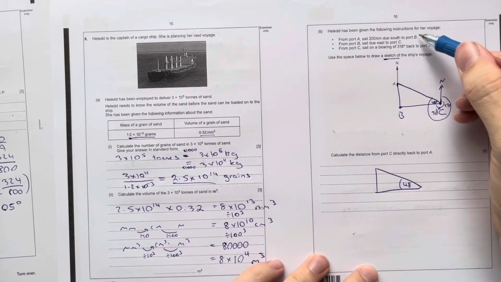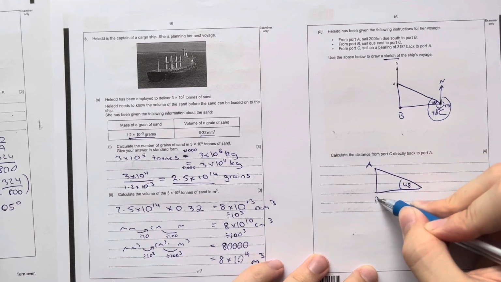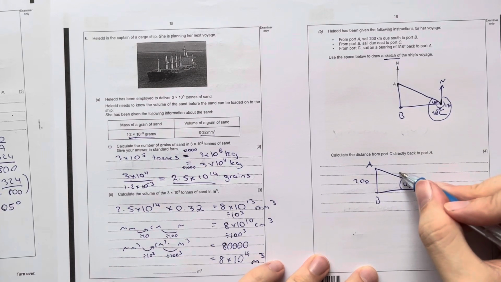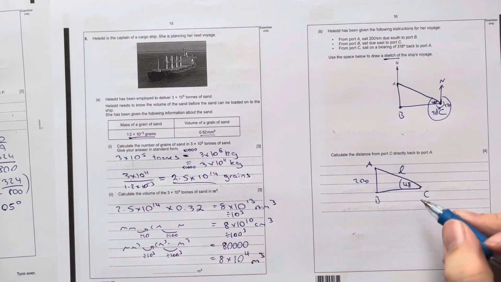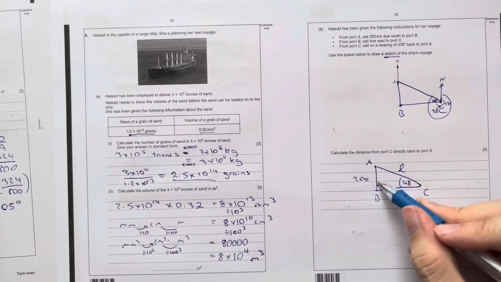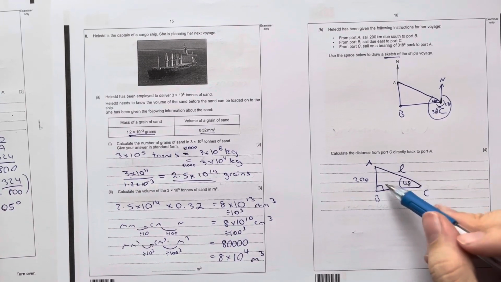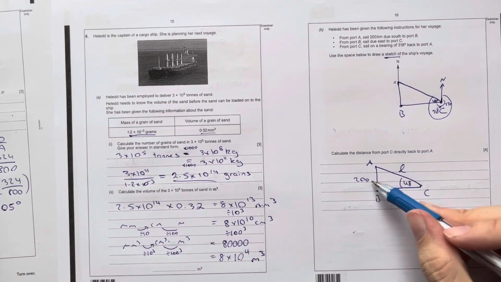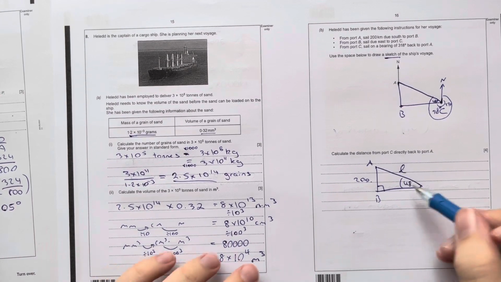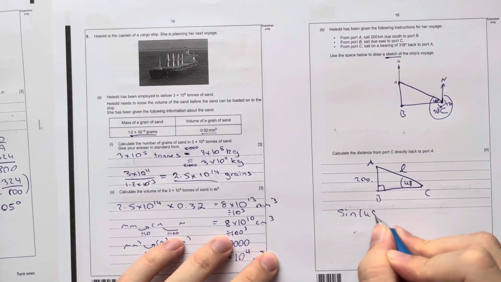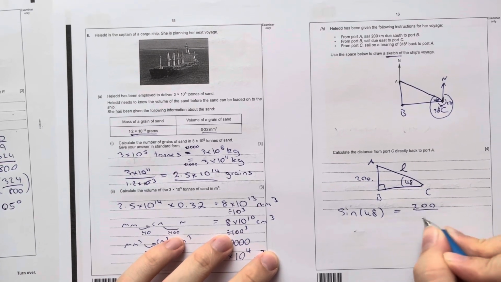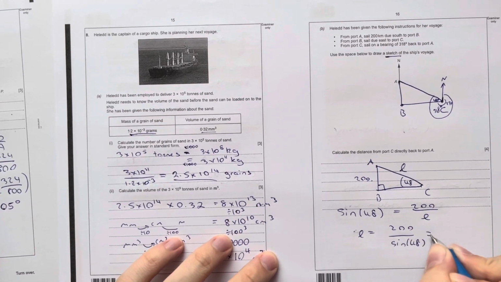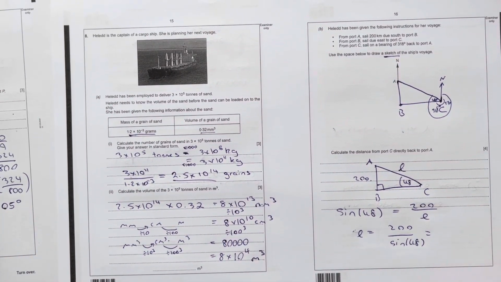And we're told that they set sail for 200 meters going from A to B. So A, B, C. So this is 200. And we're asked for this length here. So I'll call this length just L. So we have a couple ways we can do this. So this being a right angle because it's north to east, you could use the sine rule and compare these because you've got a pair. But I think the easier thing to do here is just note that you've got the opposite and the hypotenuse. So it's sine. So sine of 48 equals 200 over L. So therefore L equals 200 over sine of 48. So 200 divided by sine of 48.